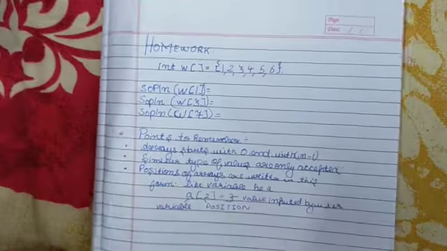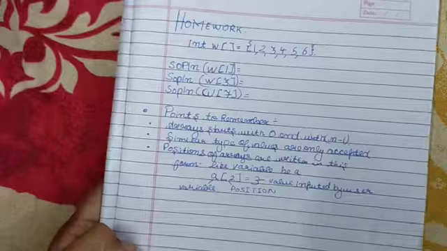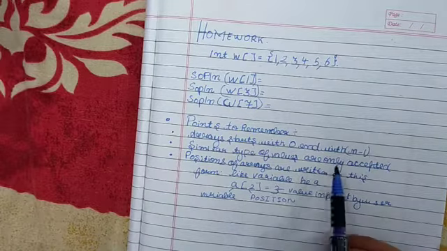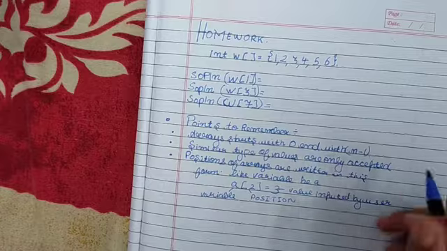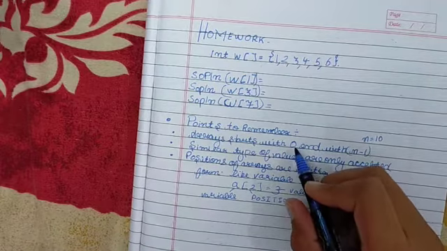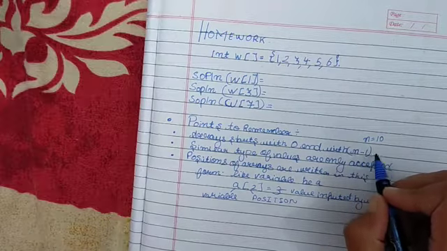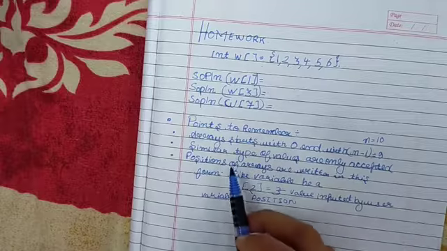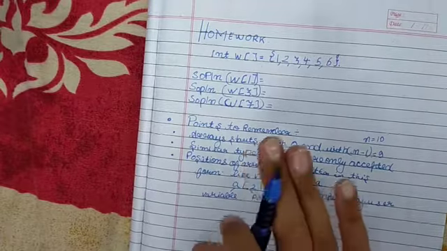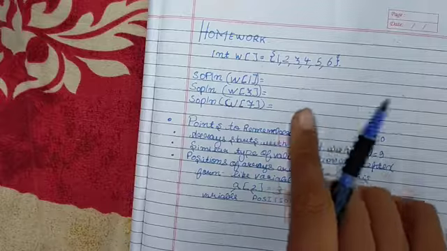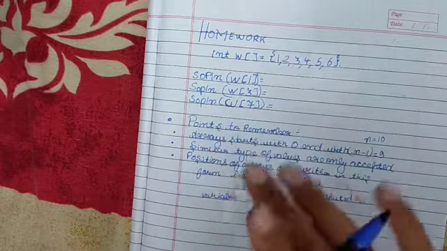So at the last I would like to summarize the points to remember. An array starts with 0 and ends with n minus 1. For example, if n is 10, it will start with 0 and end at n minus 1, that is 9. Similar types of values only are accepted. For example, in an integer array only integers will be accepted. No character or any other data type can be used in an integer array, or in any other type of array as well.